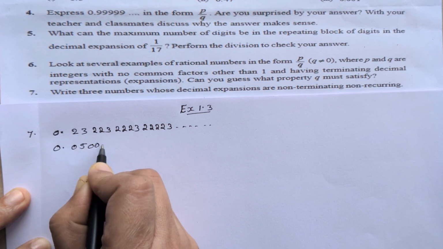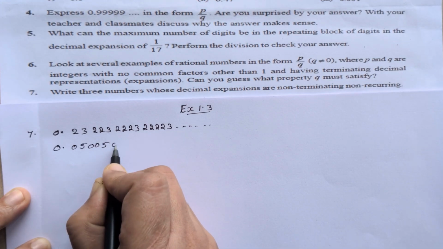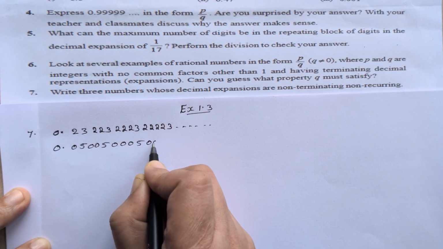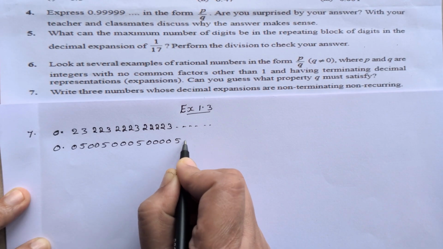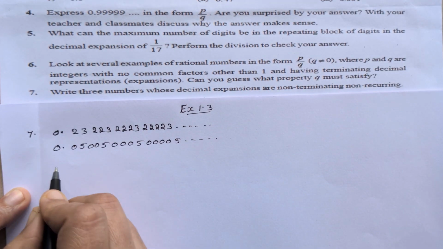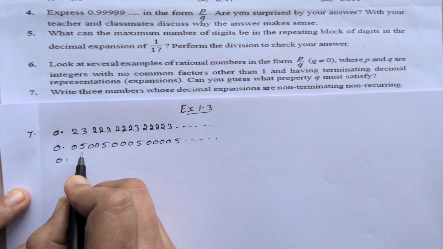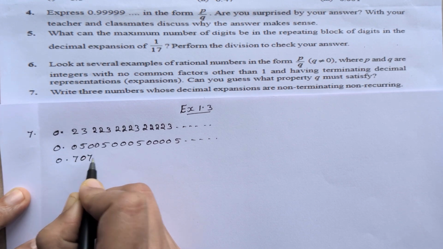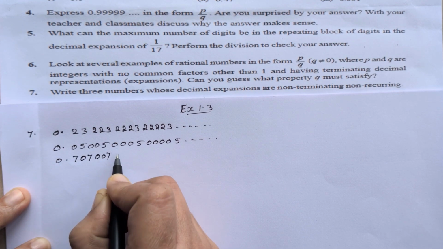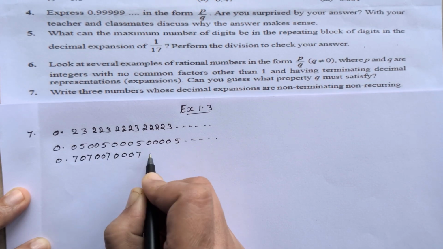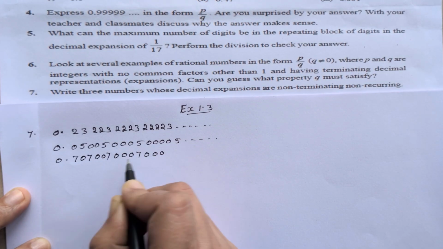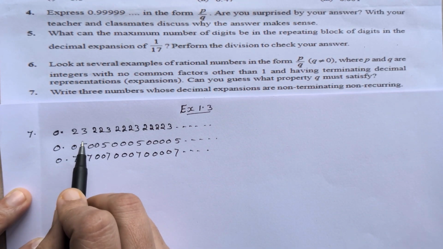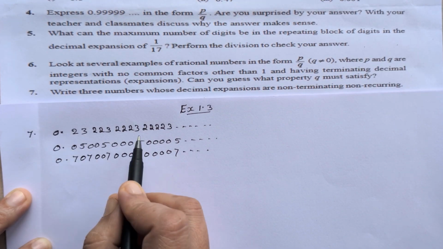Here only 1 zero, so 2 zeros, 5. Then 0, 0, 5. When you are writing the next one, 0, 0, 0, 0, 5, etc. Or another example: if you are starting with any number, 7, then 0, 7, 0, 0, 7, 0, 0, 7, etc. Here everywhere you can see there is no number repeating.